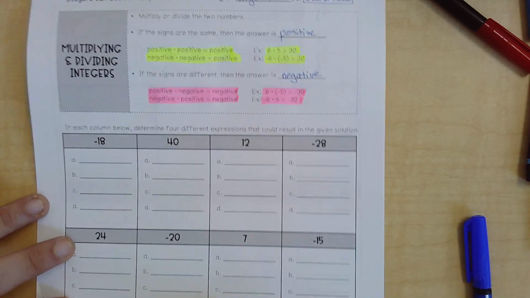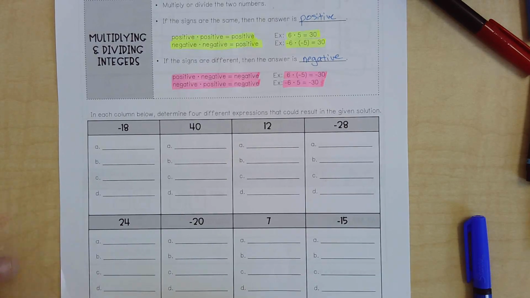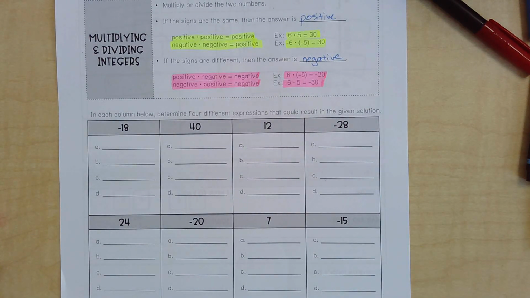So we're going to start working on some expressions, okay, that can give us the final product or quotient. It really depends on whether or not we're multiplying or dividing, and we can do both here, to find negative 18. Okay, so I'm just going to use a few examples. These aren't the only examples, they're just some examples.